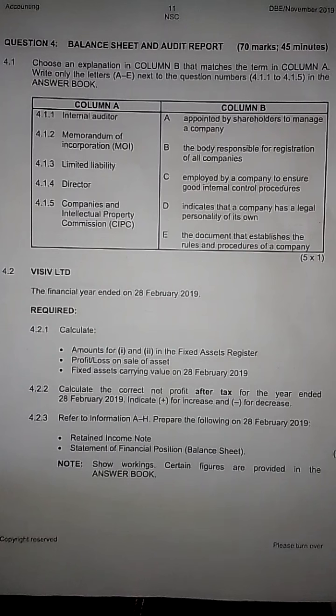Then 4.1.4 is going to match with A, which says the directors are appointed by the shareholders to manage the company. Then 4.1.5, the last one, is going to match with B. So you know that questions related to theory mostly don't repeat as they are, which means that you have to go through your textbook so that you understand more words that you can match.